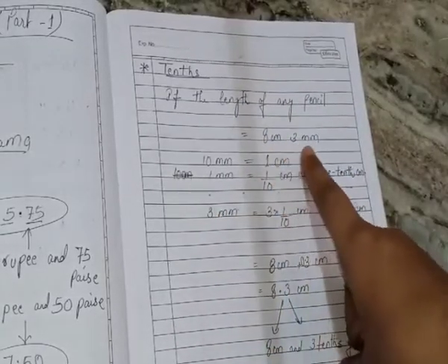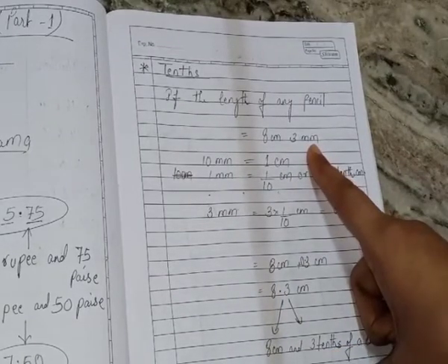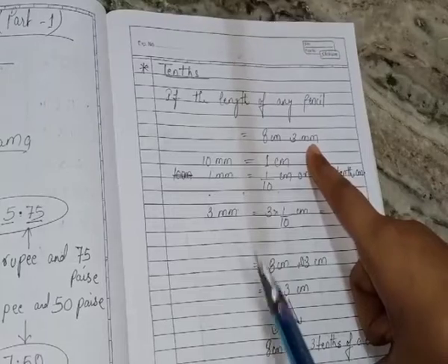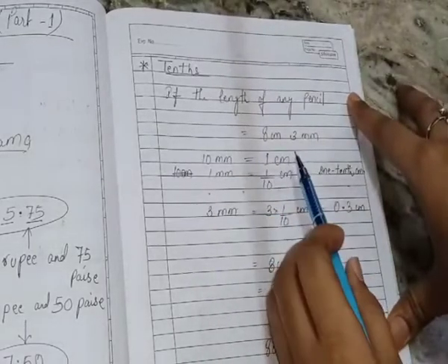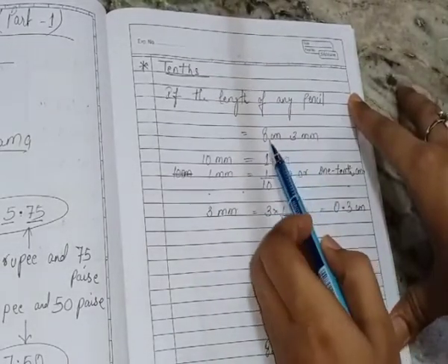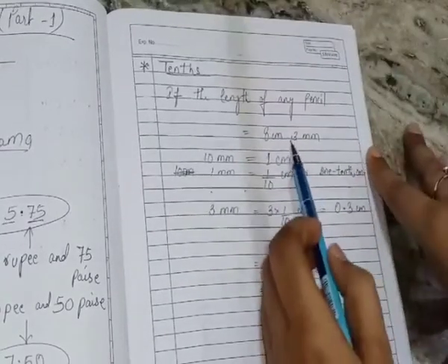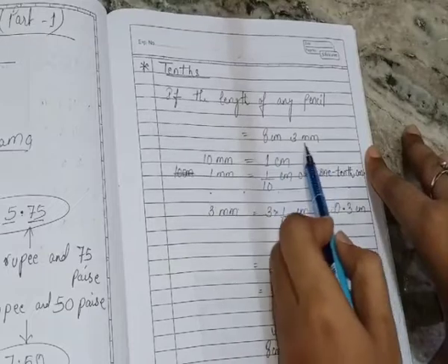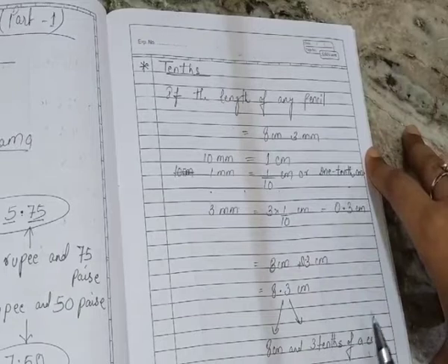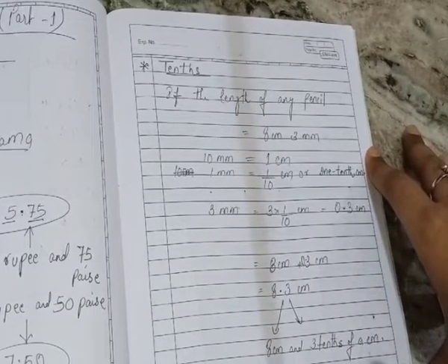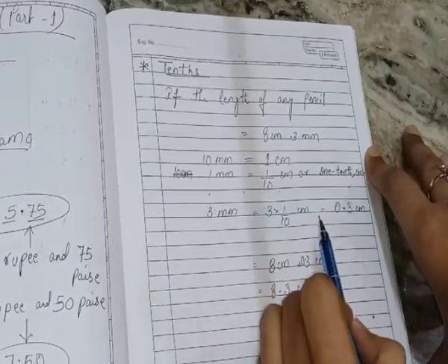and the length of the pencil is 8 centimeters 3 millimeters, and you have to write it all together as a decimal, how will you write it? Like 8 centimeters and 3 millimeters. This value is in centimeters, this is in millimeters. So first of all you have to convert these values into the same unit. You already know that in 10 millimeters there is 1 centimeter.